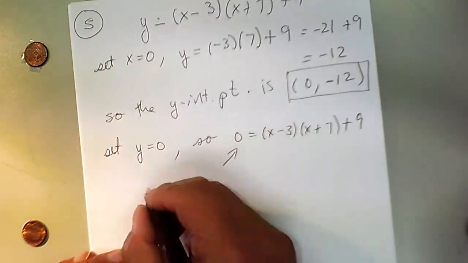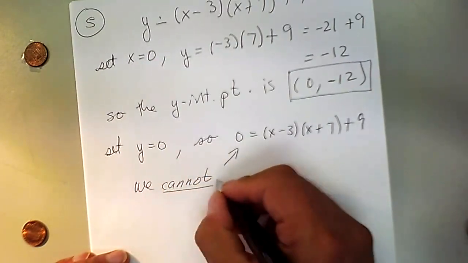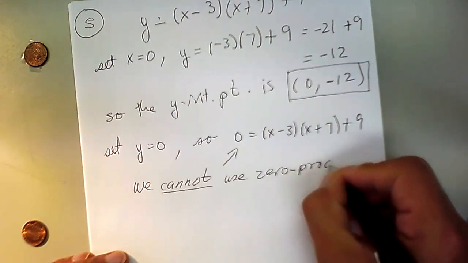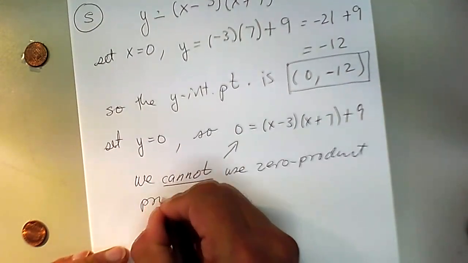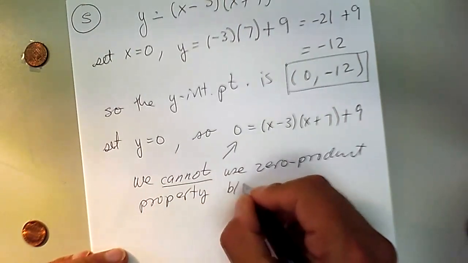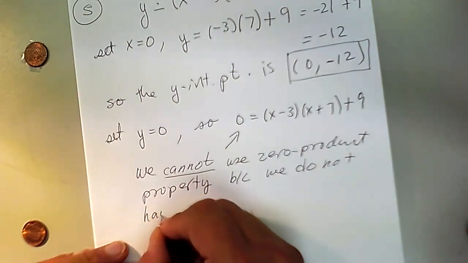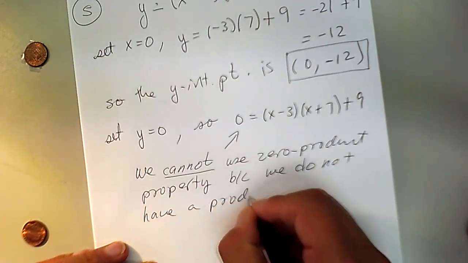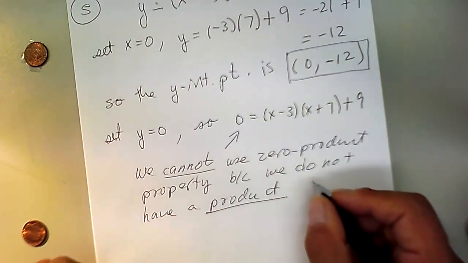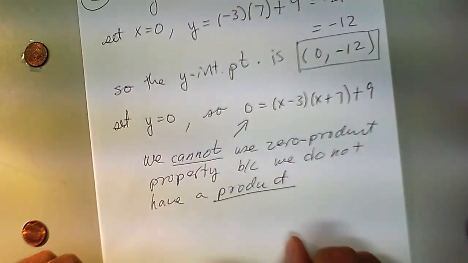So first, let me emphasize that. We cannot use the zero product property because we do not have a product equal to zero. And we have to have that. That is why it is called the zero product property.